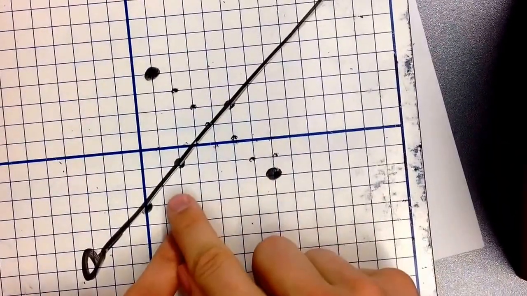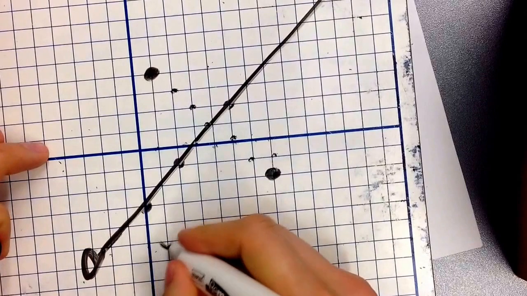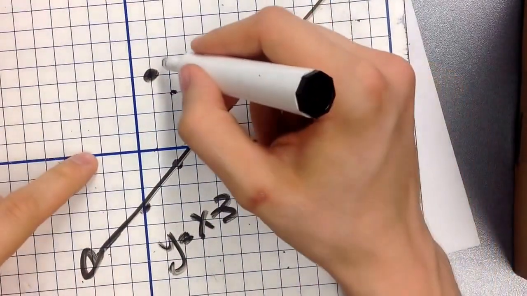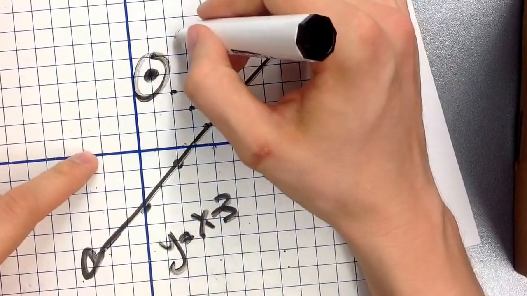Alright, and we're back. Gonna have to take away the genius. Here we go. So here's my line: y equals x minus 3. Had to go to the old graph to kind of understand what's going on here. This is my J value.